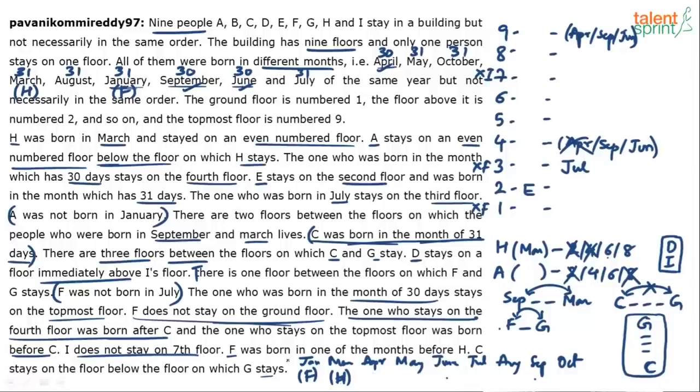So what is that one point that we have to look at? The one who was born in the month of 30 days stays on the topmost floor. And that topmost floor person was born before C. Do we know which is the other month where there will be 30 days? Which is the other floor where there will be 30 days months? Like 9th floor will have 30 days months. 4th floor will also have 30 days month. Is there any other floor? The one who was born in the month of 30 days stays on the topmost floor.